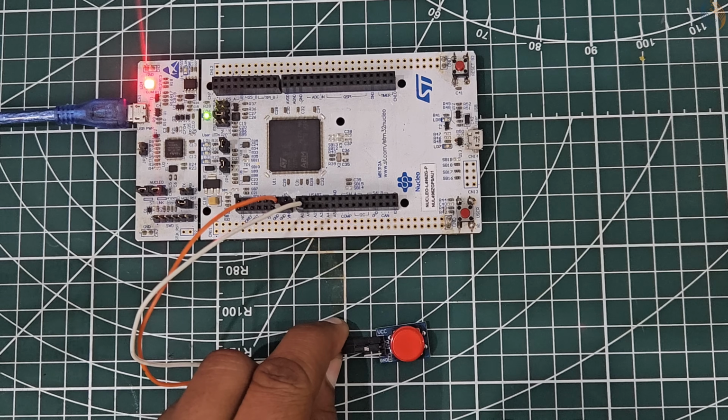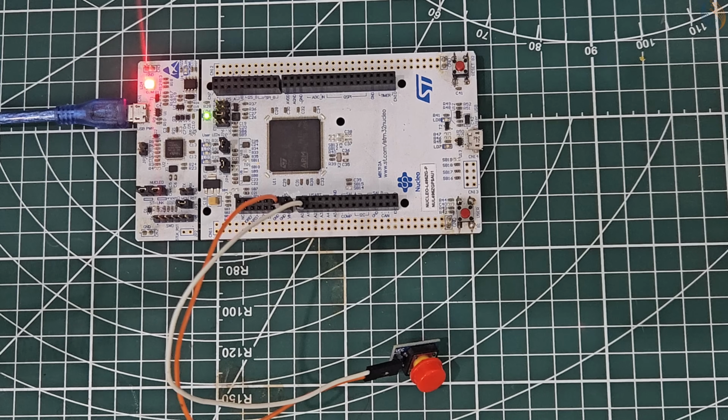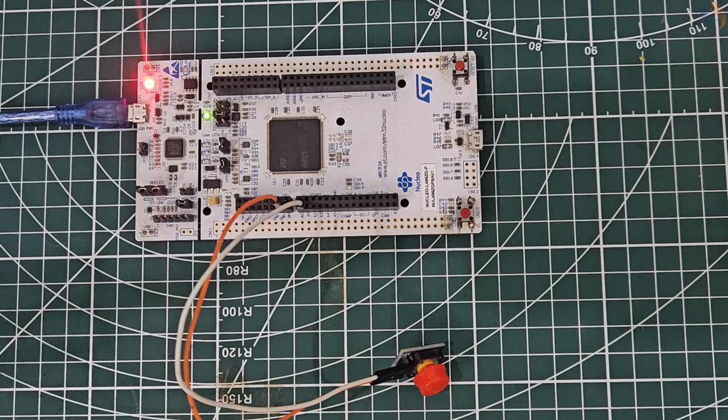Let's test the button first. You can see that every time I press the button, the LED toggles. That means the button press is successfully generating the interrupt, which sets the button pressed flag, and the task is reacting to that event and toggling the LED.